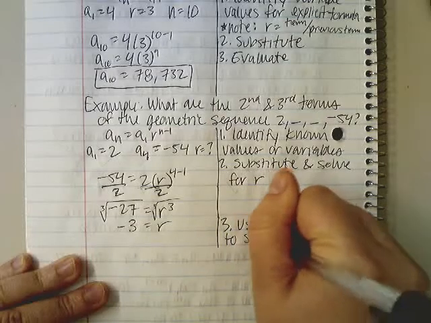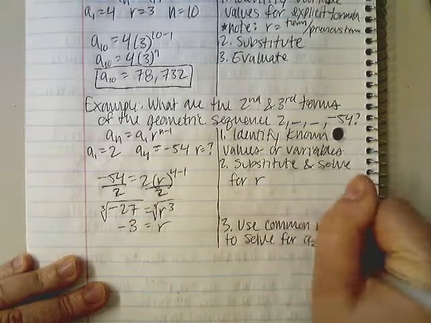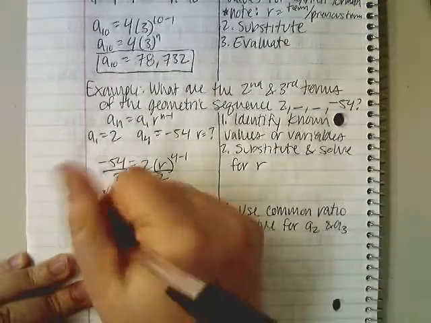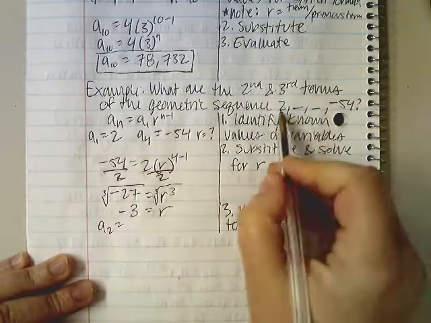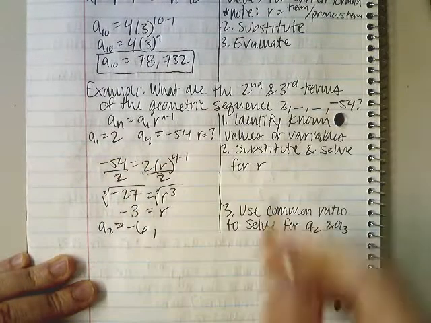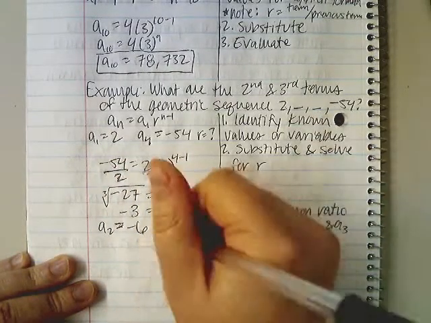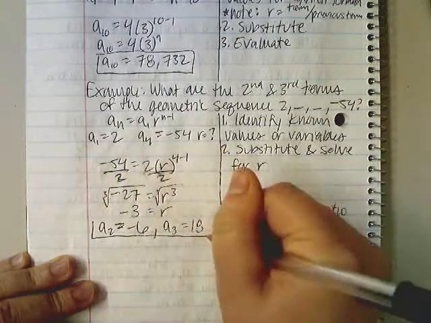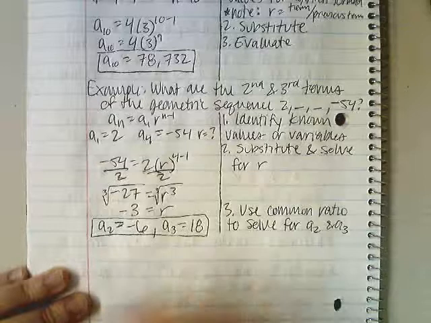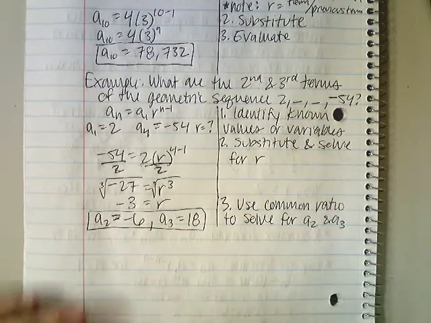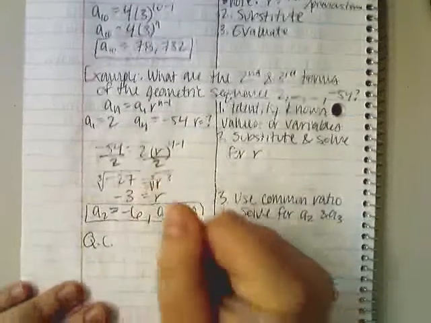So I'm going to use the common ratio to solve for my second term and my third term, so a sub 2 and a sub 3. So a sub 2, all I'm going to do is do 2 times negative 3, and I get negative 6. To get the third term, I'm going to do negative 3 times negative 6, and I get positive 18. So those are the two missing values in that list, or the second and third terms for that sequence. Let's do a quick check for that one.